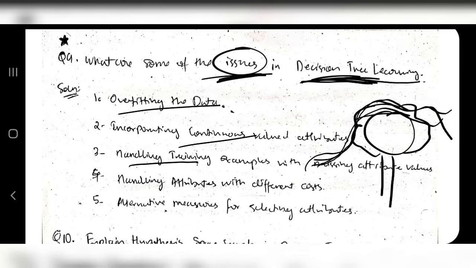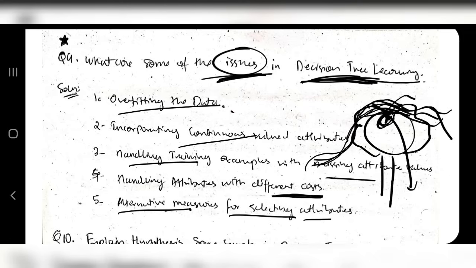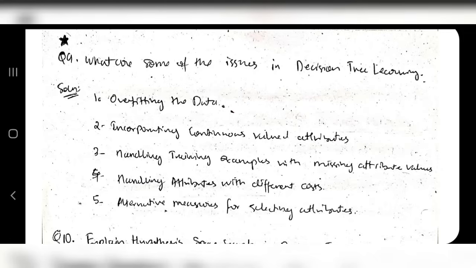Then handling training examples with missing attributes, and in between what happened, you were moving up and down. Some of the holes were there inside that you went and came back again. Since there was a hole, you wanted to replace it. But you ask someone how much it will cost to replace, they tell different costs. It was very costly to replace. So what you did is you thought of any other way in which I can do, that is nothing but an alternative measure for selecting attribute values. So those were some of the issues.